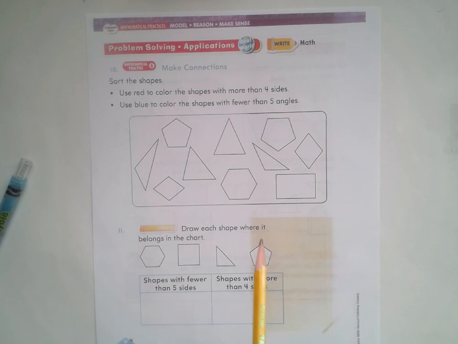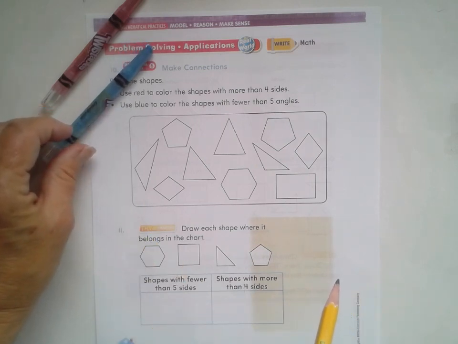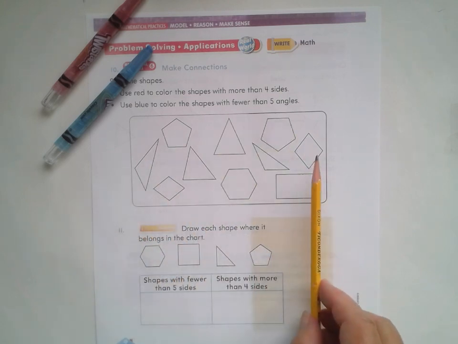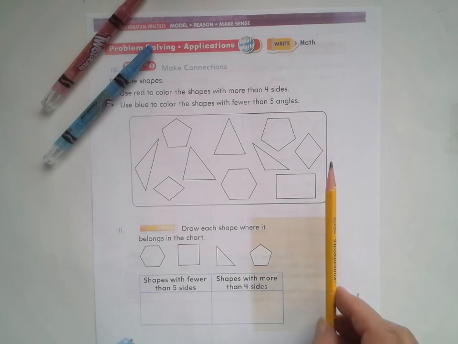I want you to sort these shapes. So first you need a red crayon, and you are going to color the shapes with more than 4 sides. So anything that has more than 4 sides, you will color that red. After you finish that, you will use blue, and you're going to color the shapes with fewer than 5 angles. Fewer than 5. When you are done, all of these shapes will be colored. They will either be red or blue.